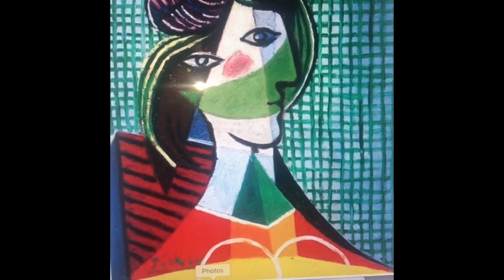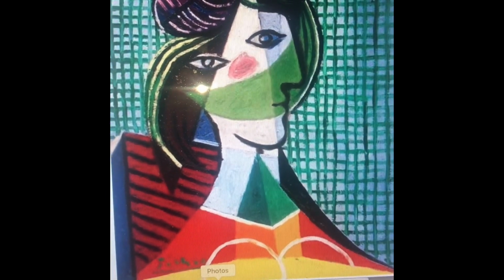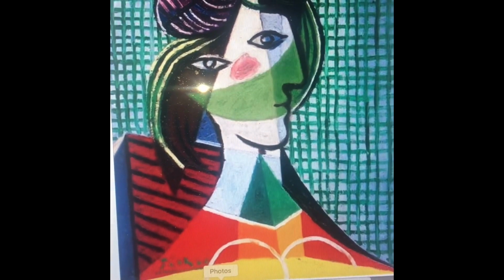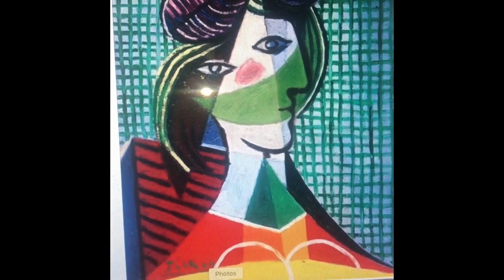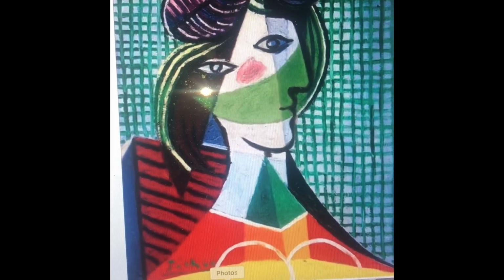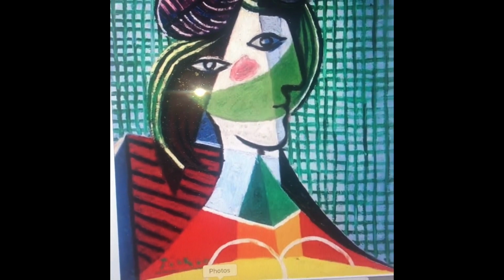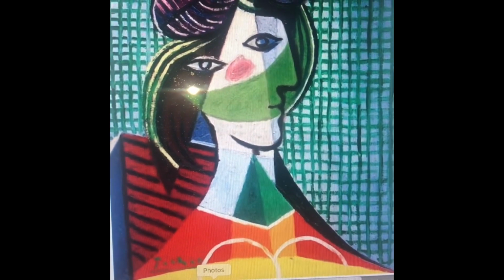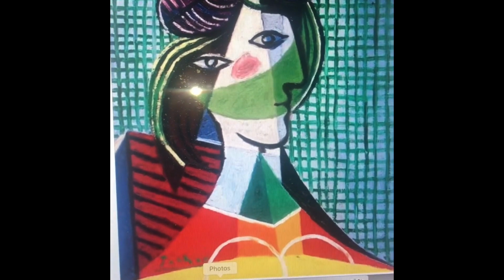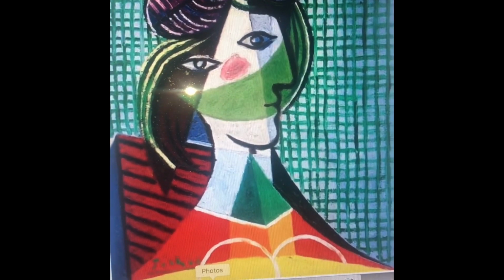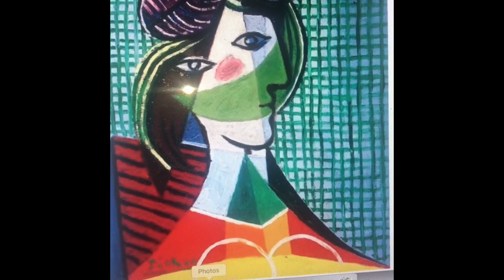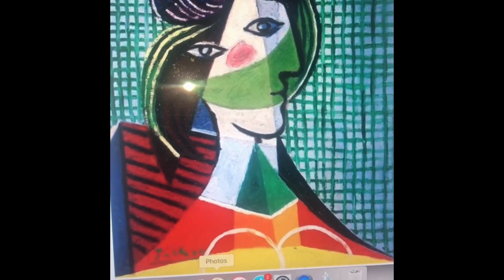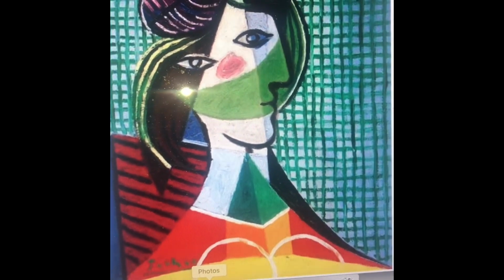It looks like you're looking at the face from the side instead of from the front. But the eyes look like you're looking at the face from the front. If you were looking at the face from the side, you would only see one eye, because the other eye would be on the other side of the face and you wouldn't see it. But in this painting, you can see both eyes, but you're looking at the nose and the mouth from the side view. So that's what an artist who paints in the style of cubism likes to do.